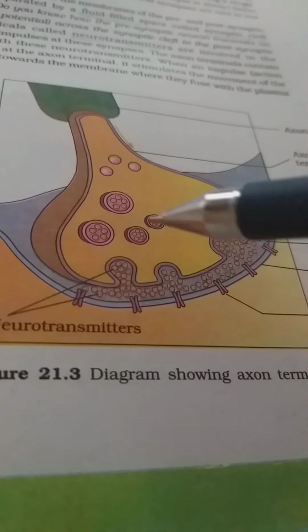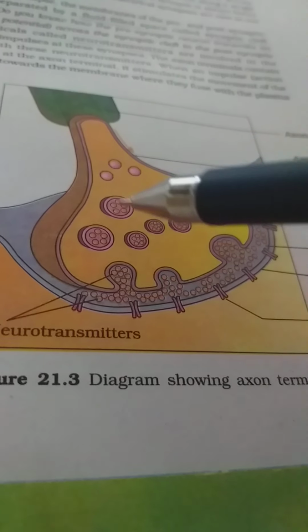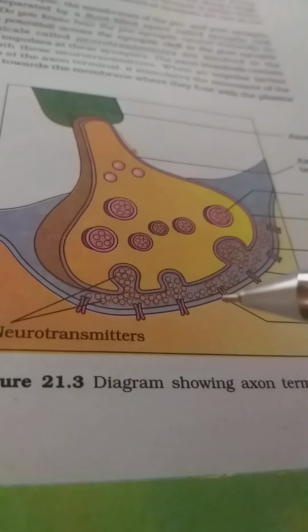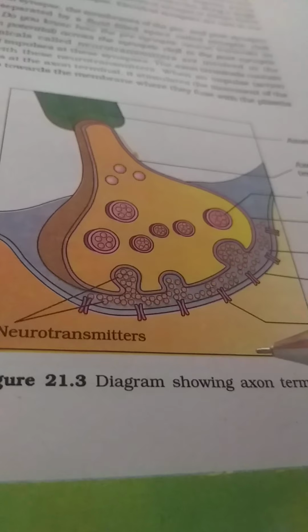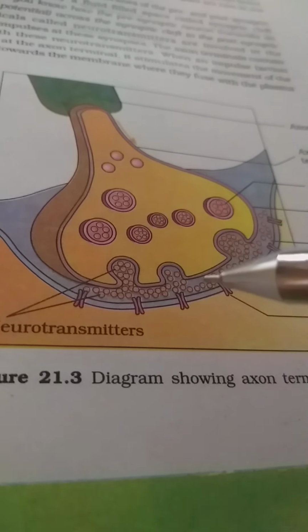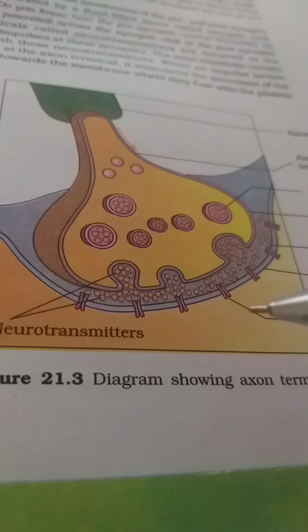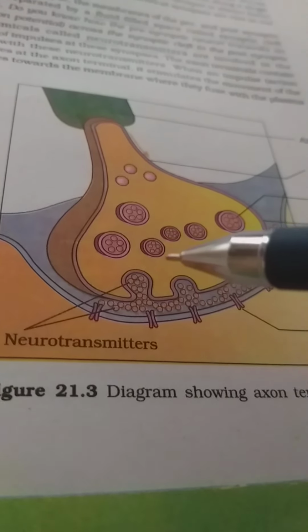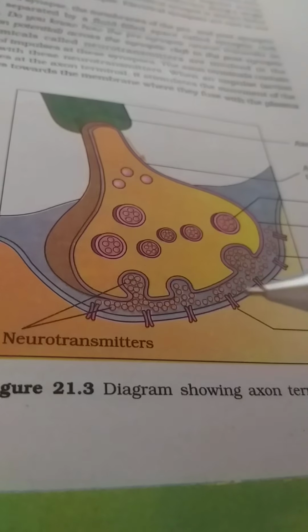Now, this is the presynaptic neuron. This is the postsynaptic neuron. This is the gap in between two neurons. This is the presynaptic neuron, ahead the synaptic cleft. This is the postsynaptic neuron, behind the synaptic cleft.